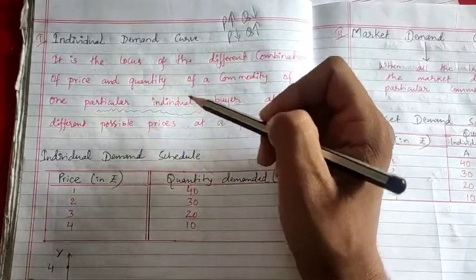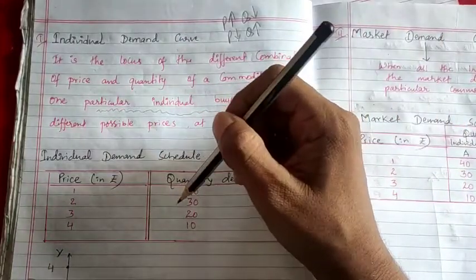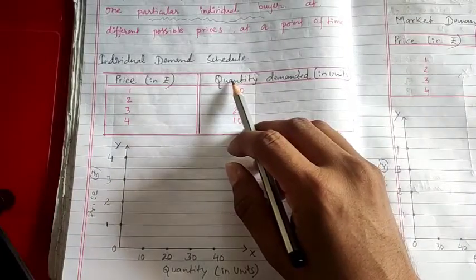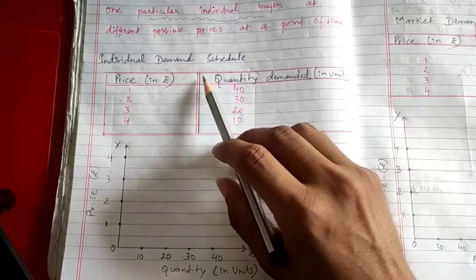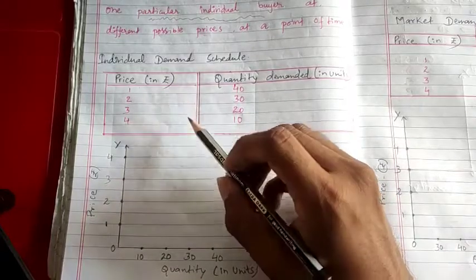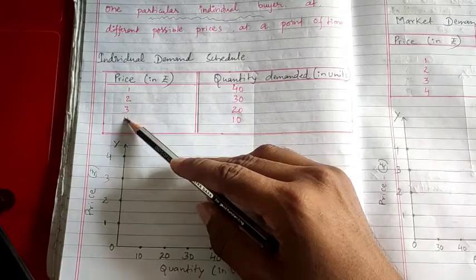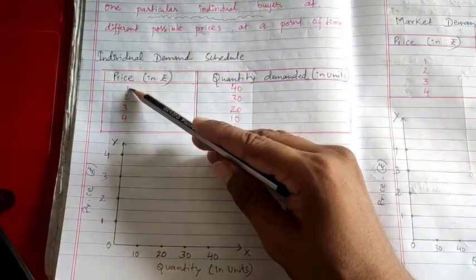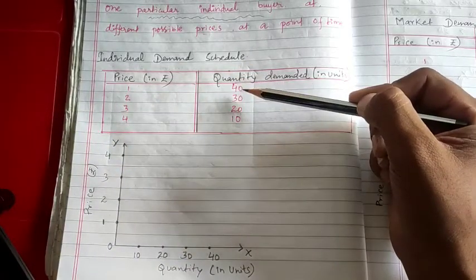So today we will learn how to prepare the individual demand curve as well as the market demand curve with the help of a schedule and diagram. Individual demand schedule. Here you can see price and quantity demanded. As you all know, when price increases, quantity demanded will decrease. So when price is increasing, here I have decreased the quantity demanded. When price increases from 1 to 2, 2 to 3, 3 to 4, the quantity demanded is decreasing.